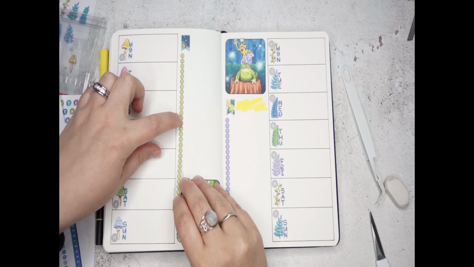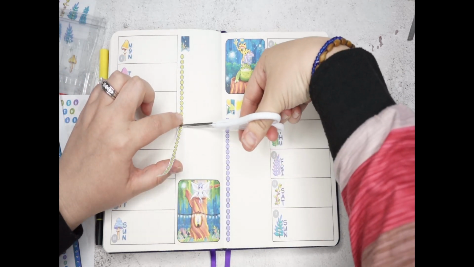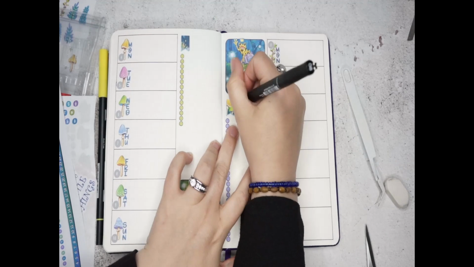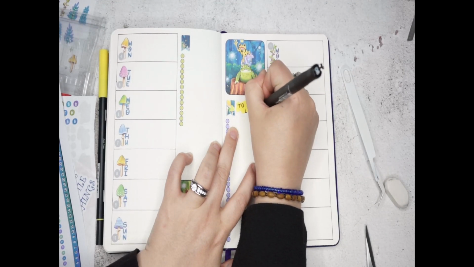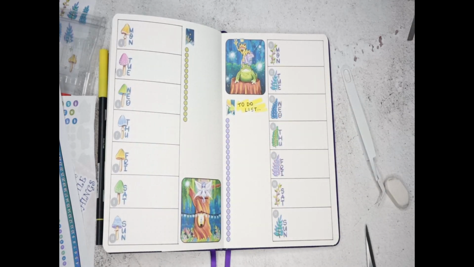This central space is going to include a spot for dinner planning for the fortnight, as well as my top 3 priorities and a running to-do list. I'm really happy with the stickers I've used in this space, but I'm not so in love with my choice of yellow scribble with black pen over the top.